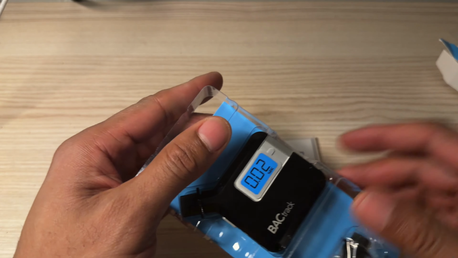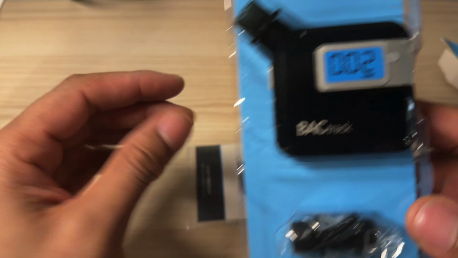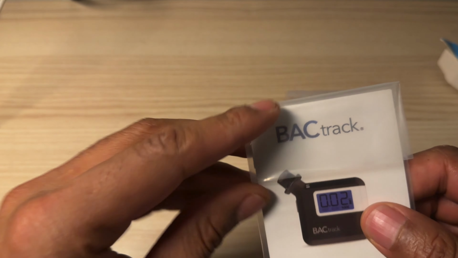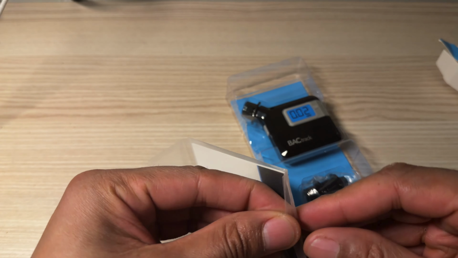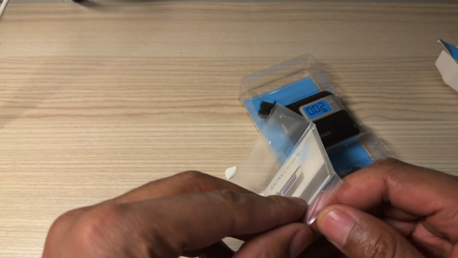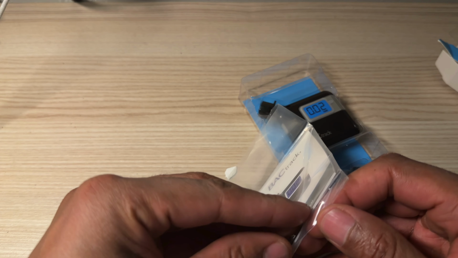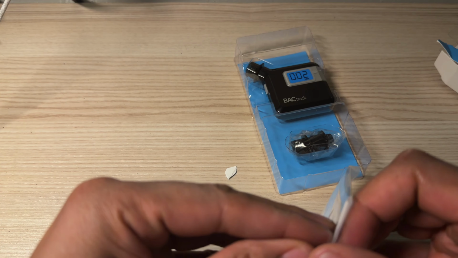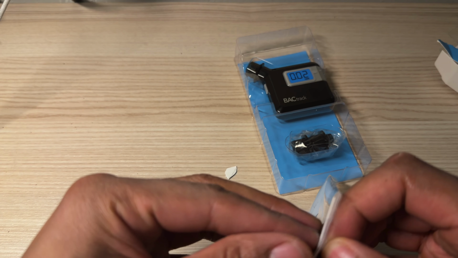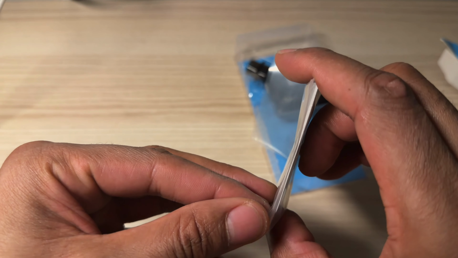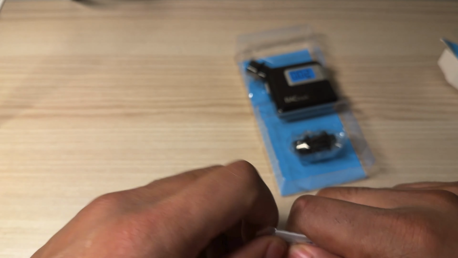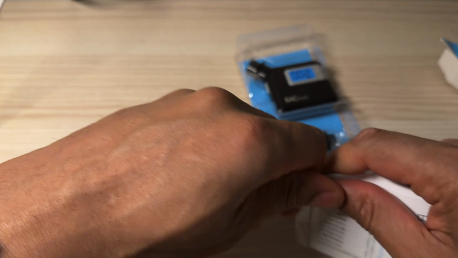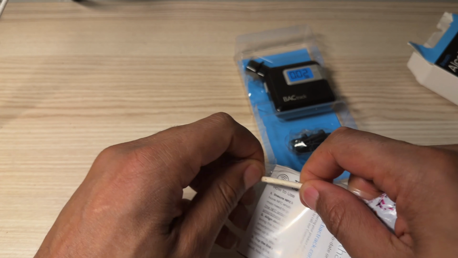Pulling it out of the package, it says BACtrack, and it comes with an instruction manual, which I'll pull out and look at briefly while we set this up. And then I'm going to take this out in the field and see if it works. I'm going to show you as soon as I find the opening. Find the opening somehow and use this.